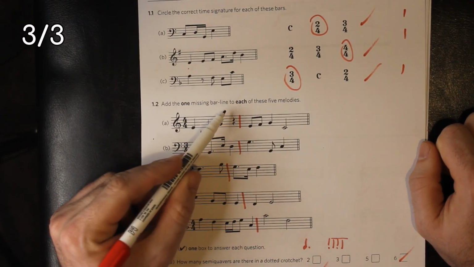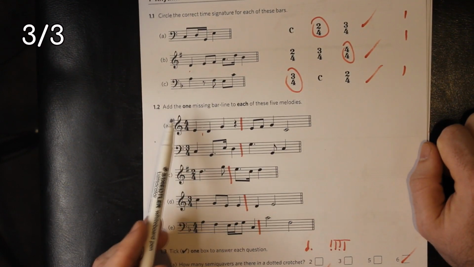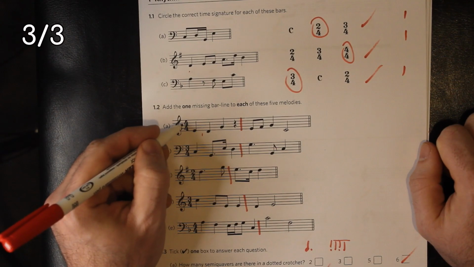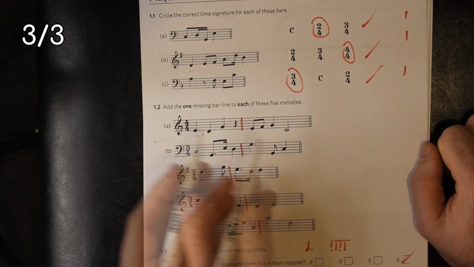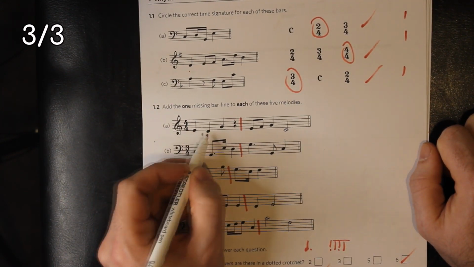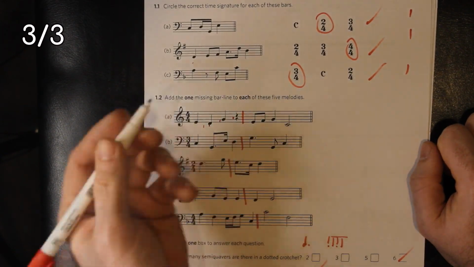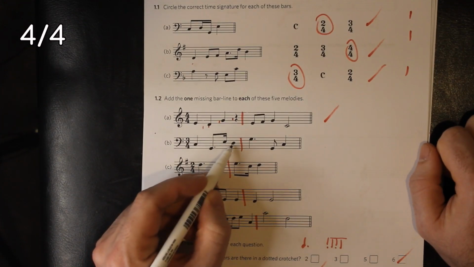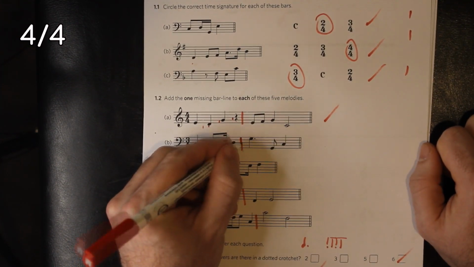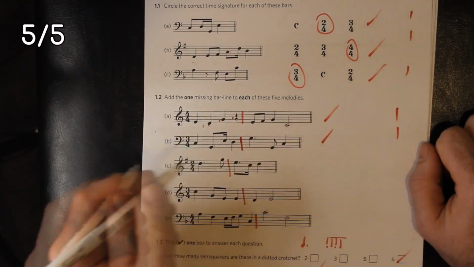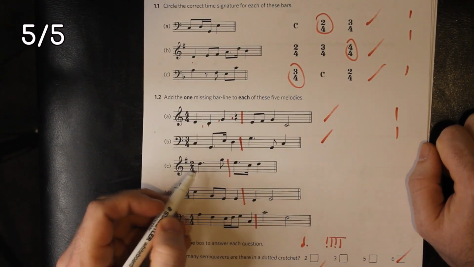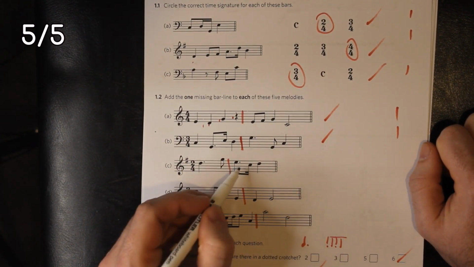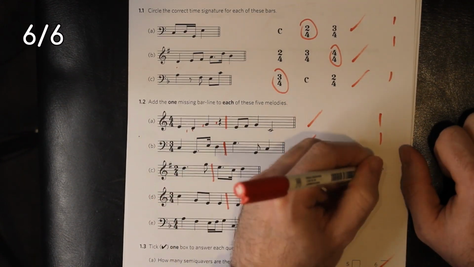Add the one missing bar to each of the five melodies. So on this one, basically, you have to think of your time signature, and you have to then group it into the group that it says. So this is asking for 4, 1, 2, 3, 4, then there, and that's good. On this one, it wants 3-4, that's 1, and this is a group, so you need a bar line there. So I've got one each there, 2-4 for this one, and there's a group between those, and then there's a nice group there, so I've got that one correct.